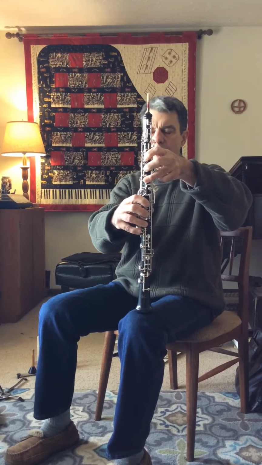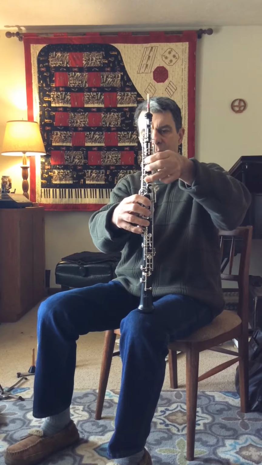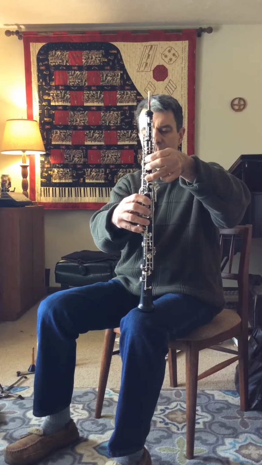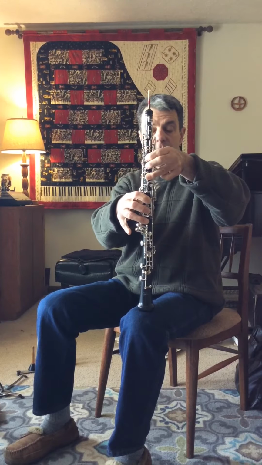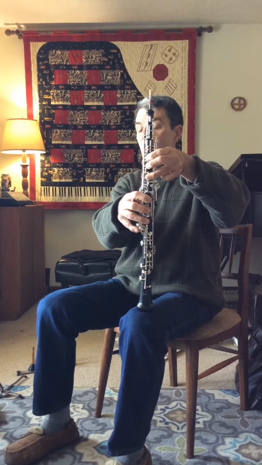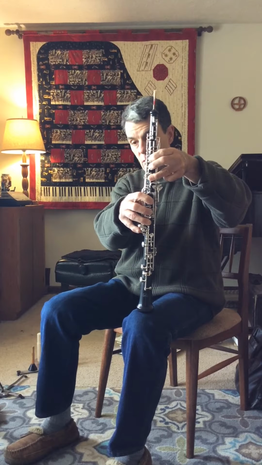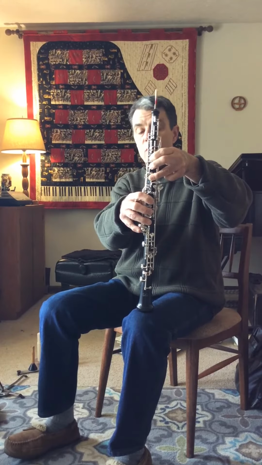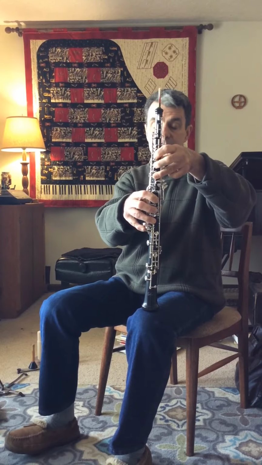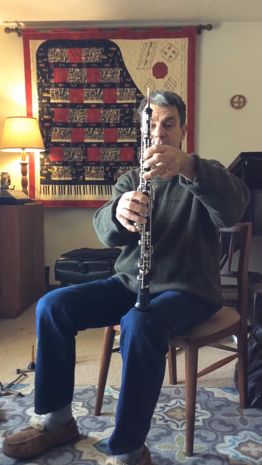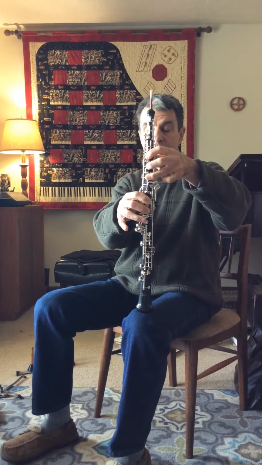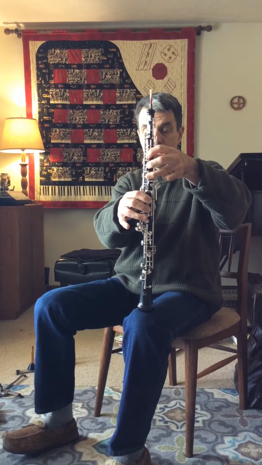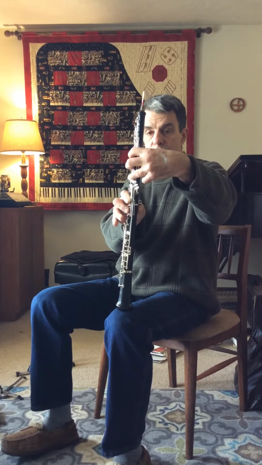So here we are, we're in the middle octave: half whole C sharp, half whole for D, half whole for E flat, and then we already talked about how to transition from D to E. Well, if we're playing a chromatic scale, the same is true for E flat to E. We will pivot the first finger up to close the open hole and push the thumb key.